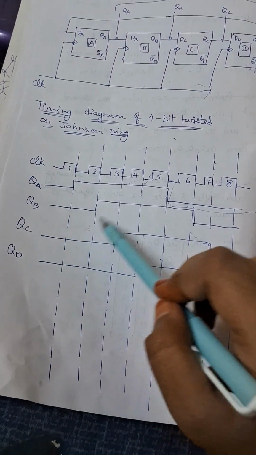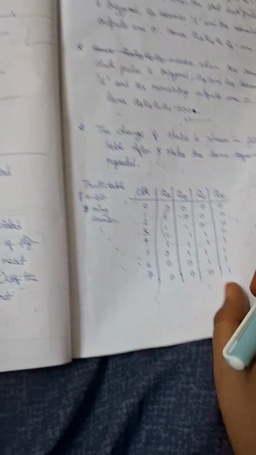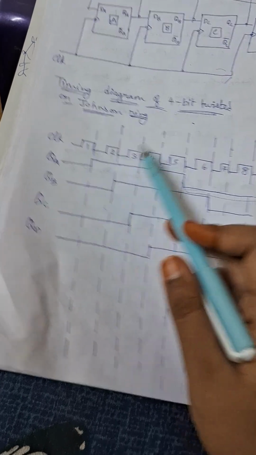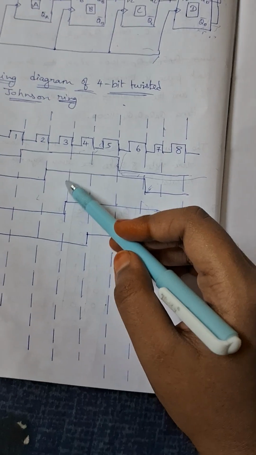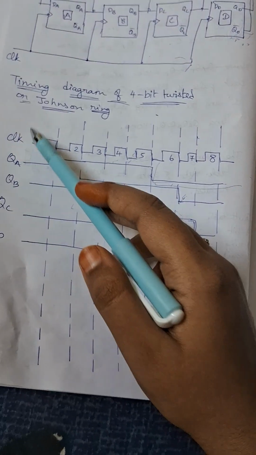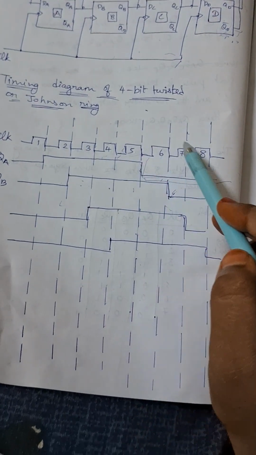Same goes to QB. It has high state from 2 to 5. So we are drawing the line from 2 to 6. So this is 2, 3, 4, 5. This is 0, 1, 2, 3, 4, 5, 6, 7.